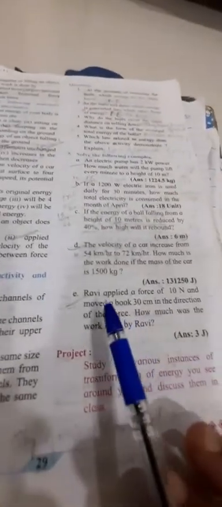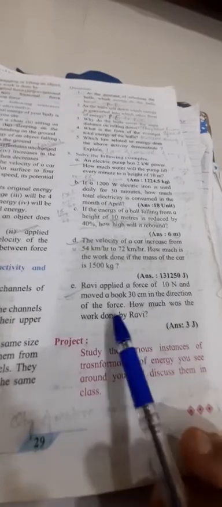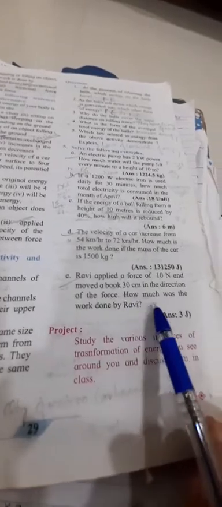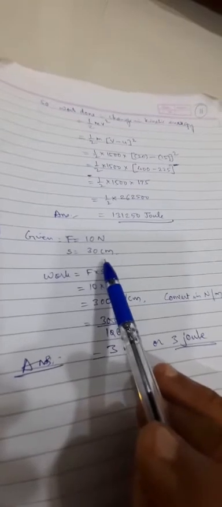Now the last example is there. What is that? Ravi applied a force of 10 Newton and moved a book 30 centimeter in the direction of the force. So actually that book moves in the direction of the force only, so that is a positive work. How much was the work done by Ravi? Very simple. What are the given entities here? Force is given, 10 Newton, and displacement is there, 30 centimeter.